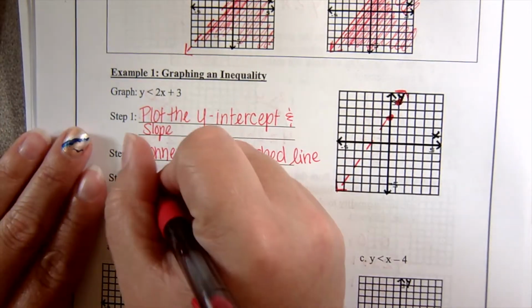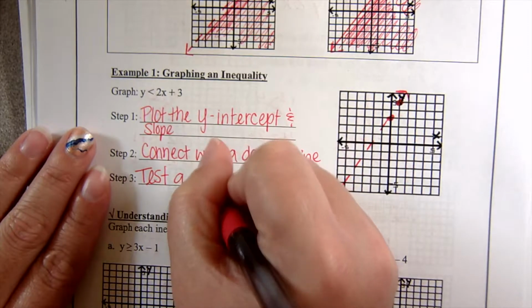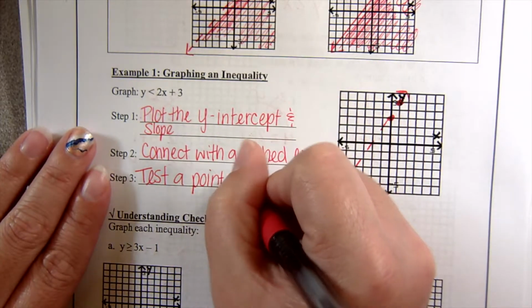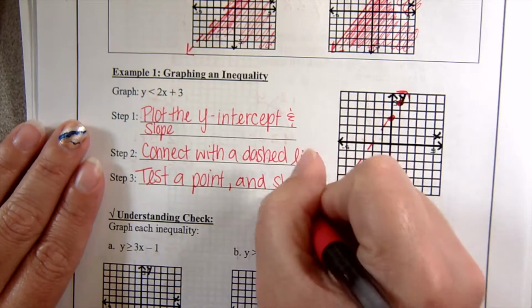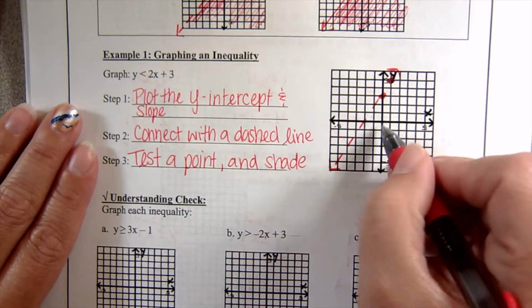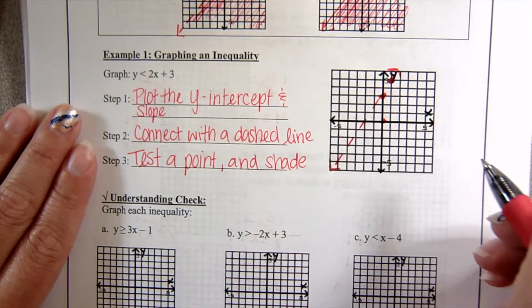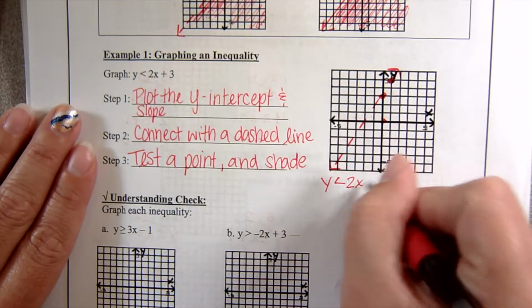And then you test a point and shade. I always use 0, 0 because that's always an easy point to solve with. So I always choose 0, 0 as my test point. So y is less than 2x plus 3.